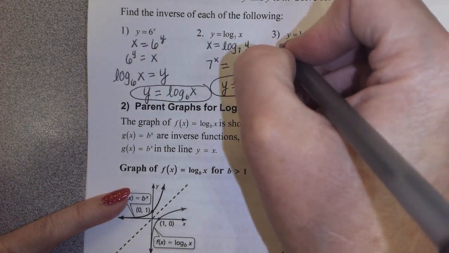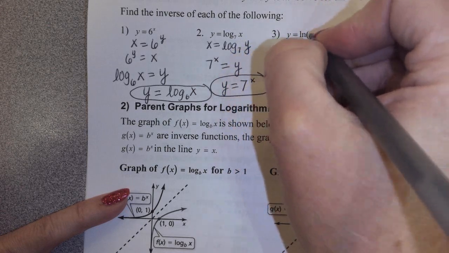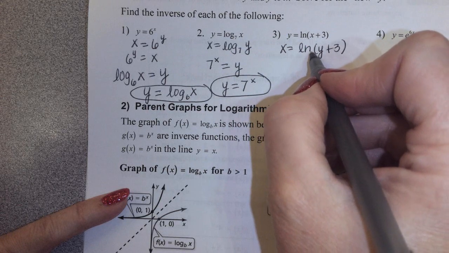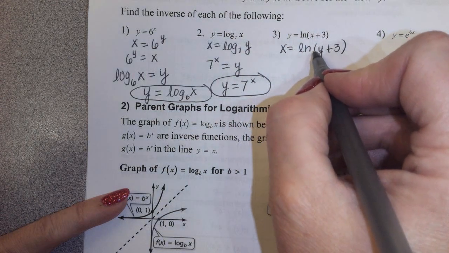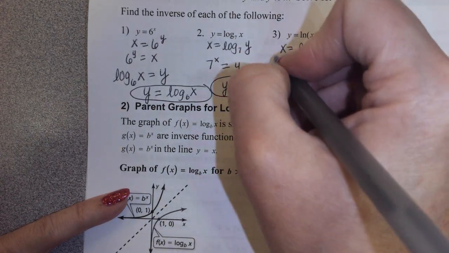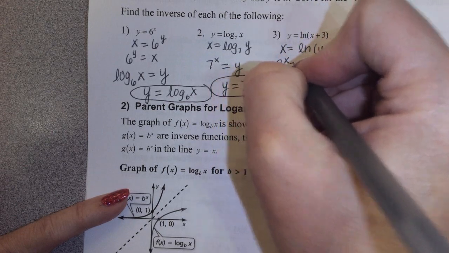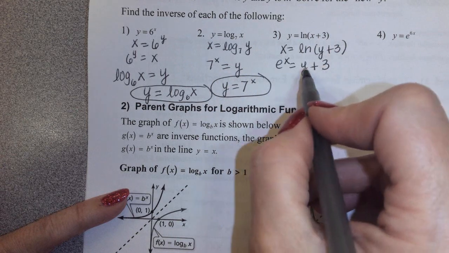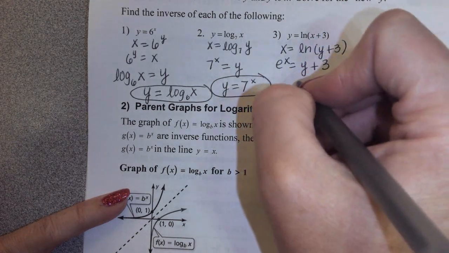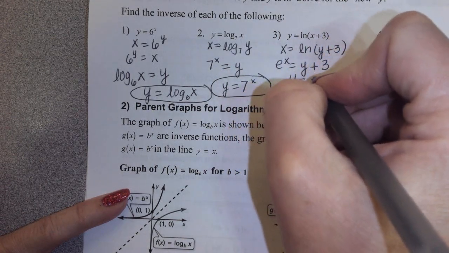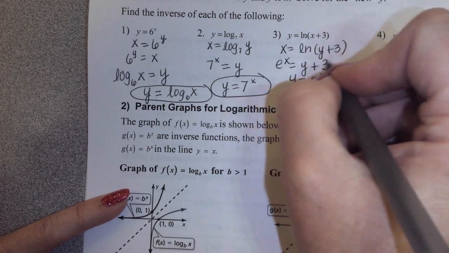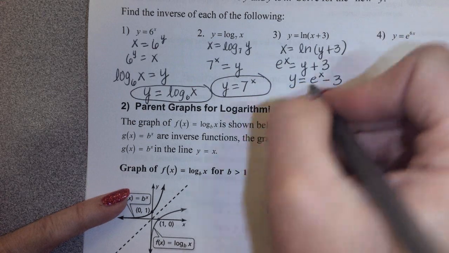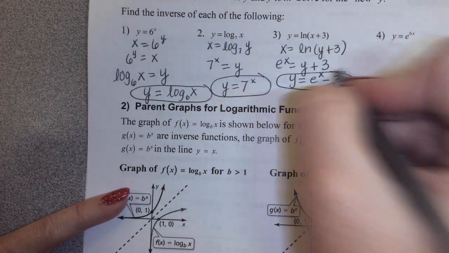Here's our y becomes x becomes y. Find the base. What is the base? E, right? So I'm going to have e to the x equals y plus 3. Solving for y now, though, I'm going to have y equals e to the x, and then that's going to be minus 3. And that would be the inverse.